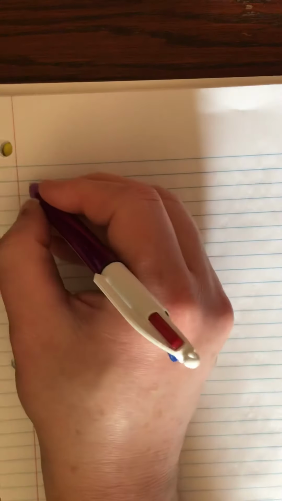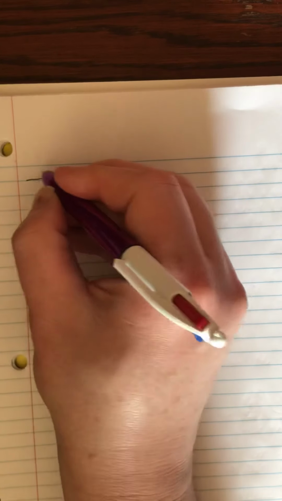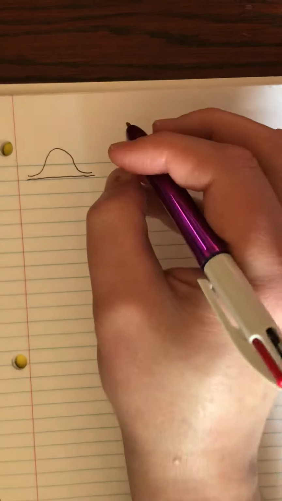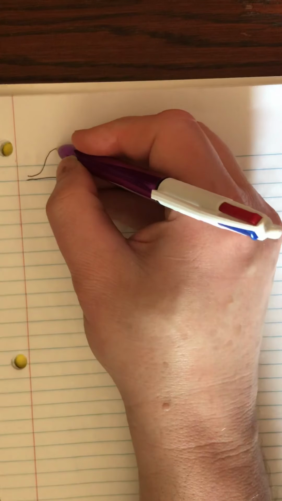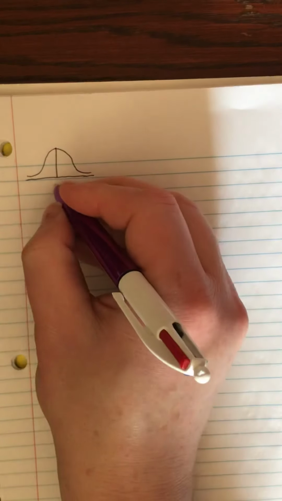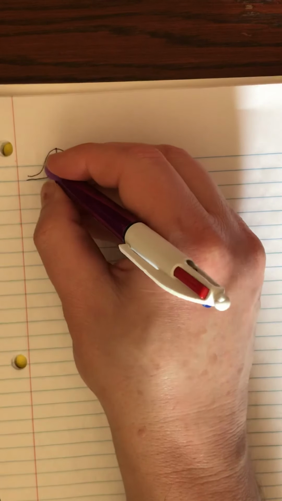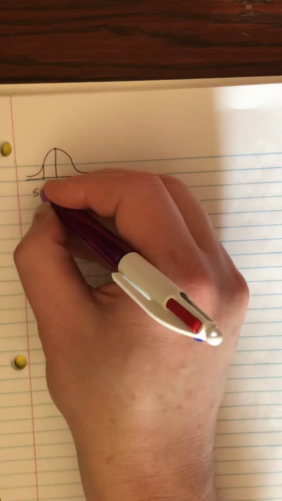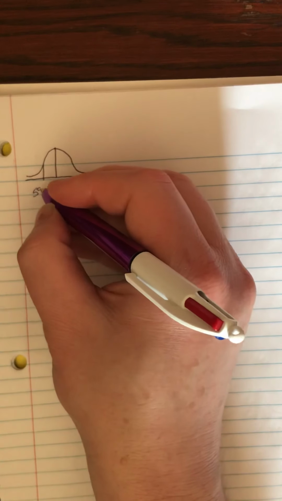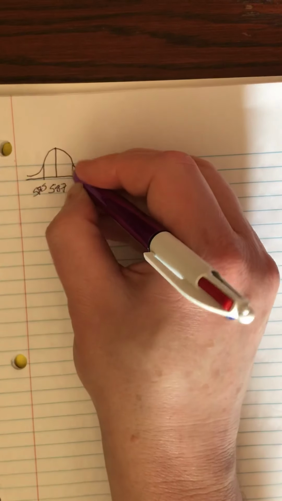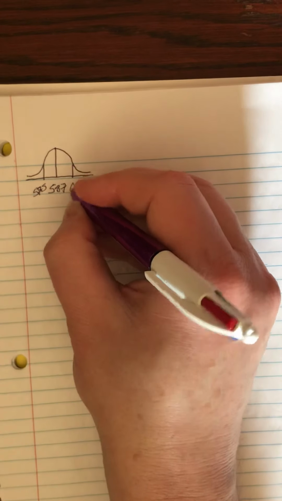Okay, ladies and gentlemen, what's first? Hopefully, you said draw the normal curve. Hopefully, when you draw your normal curve, you fill out the parts of the problems that you're being asked for. 575, and this was 600.